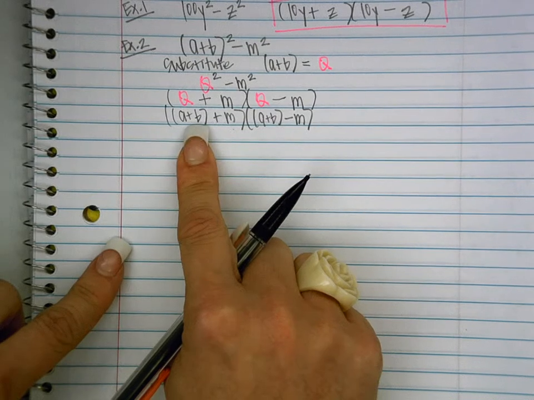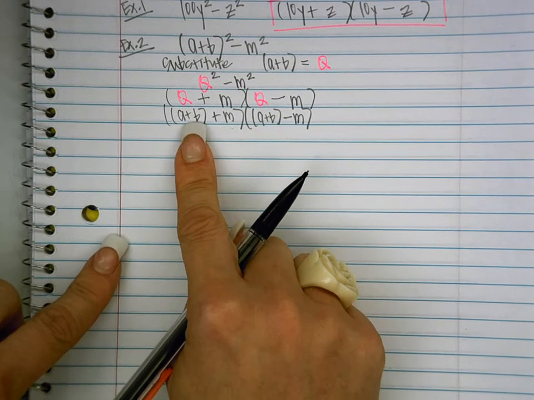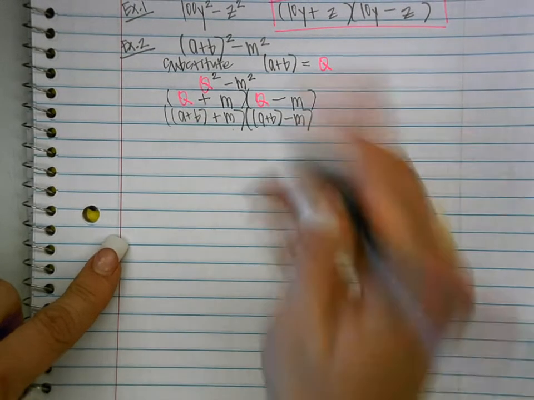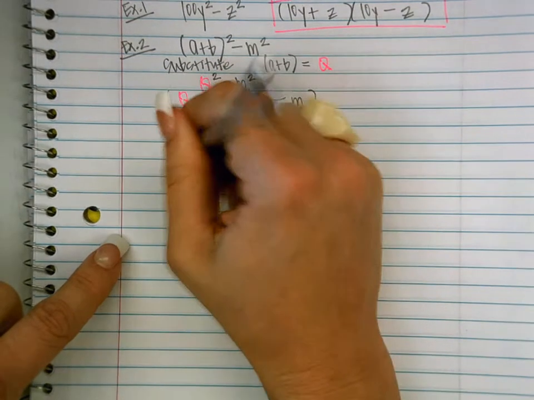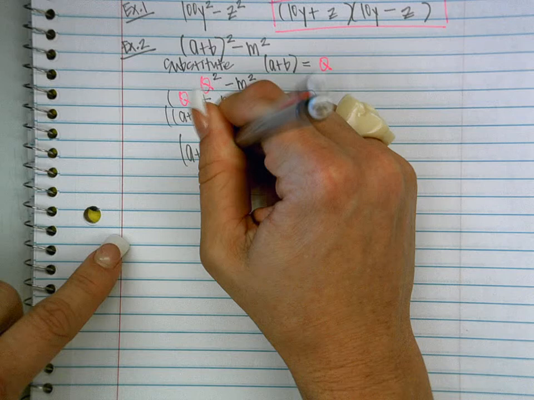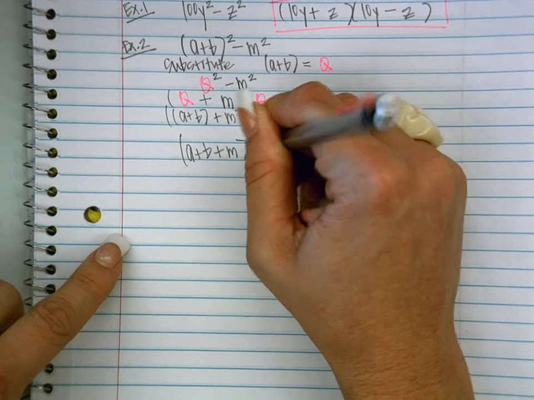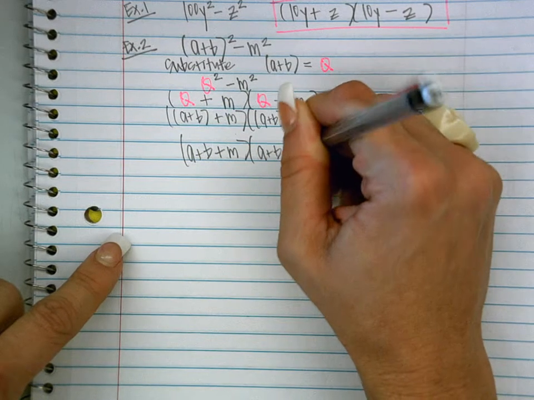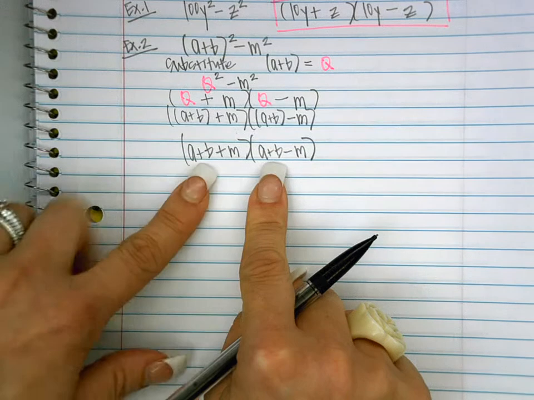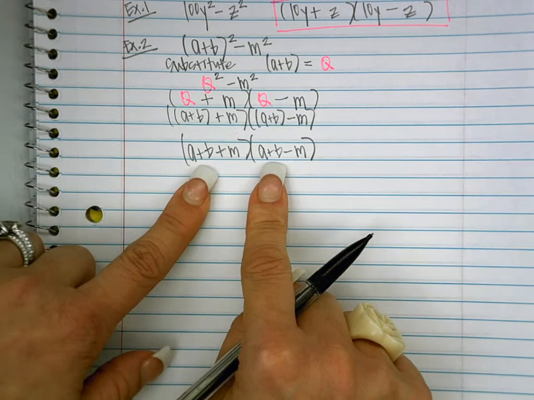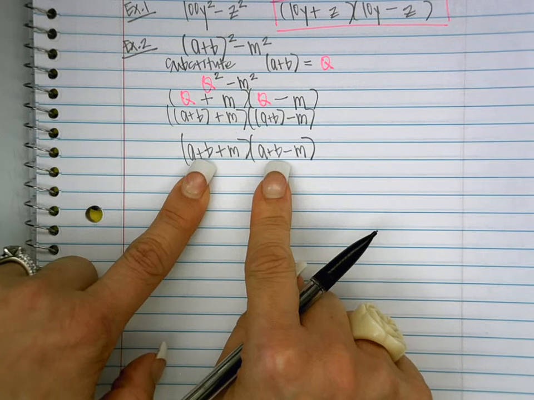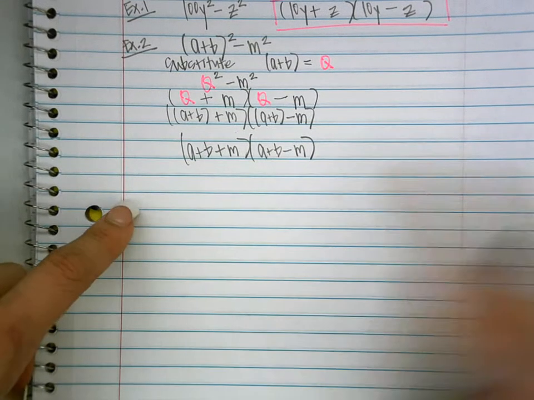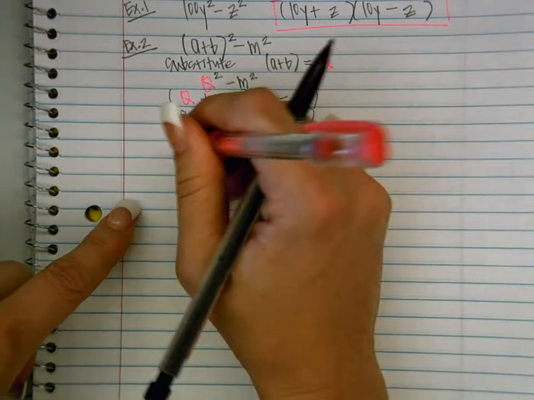But sometimes we will have to distribute, so I would prefer if you would just leave the parentheses, and then in the next step, you can get rid of them. So this becomes a plus b plus m times a plus b minus m. Notice, what was in the parentheses did not change. It's not like one is positive, one becomes negative. The a plus b stays exactly the same. This is your answer.